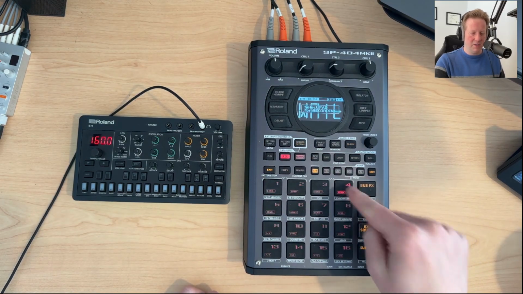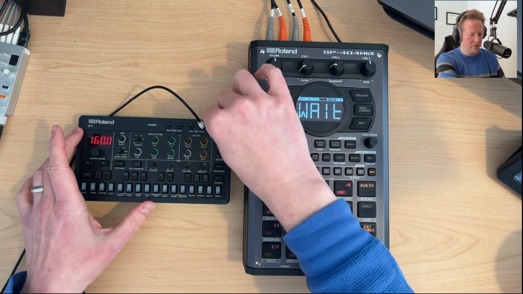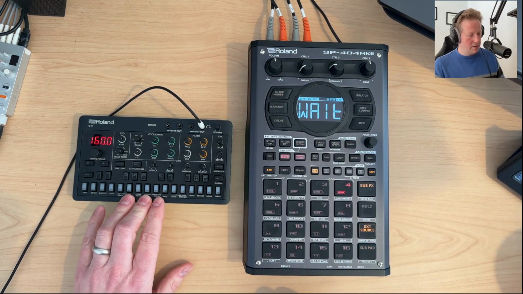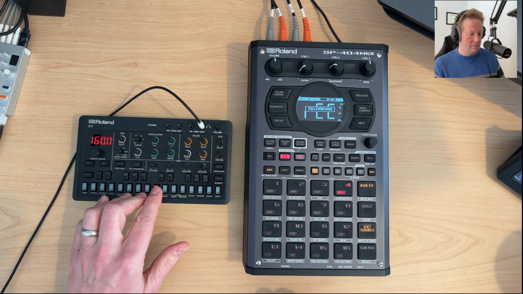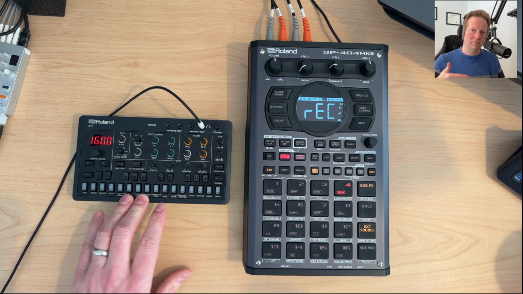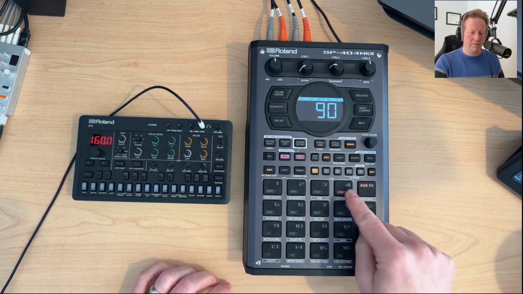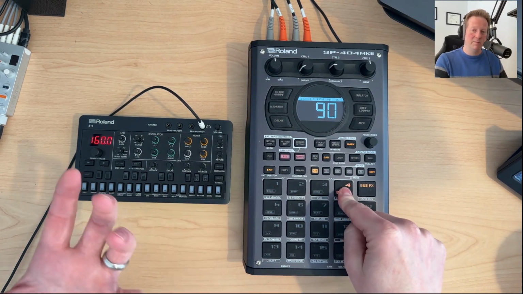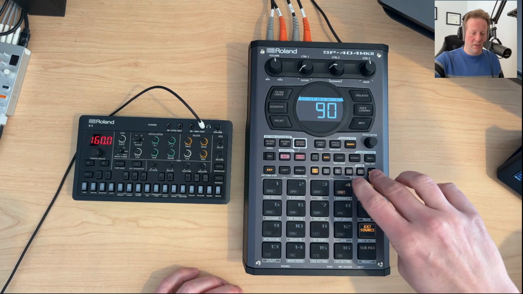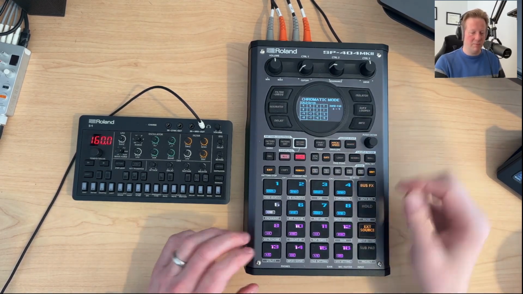If I come in and just record this note here, let's turn this up, and let's say we just play this note. It's got an envelope, it's got a delay in there, it's got a couple other things. So if I go play this, it's going to reproduce it just fine, but if I hold Shift and Pad 4 and start pitching it up, watch what happens.